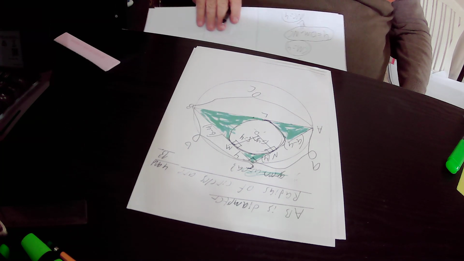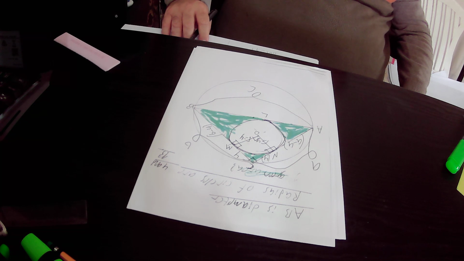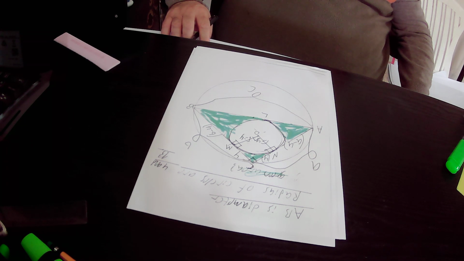In the next step, I will present to you rule number 3. According to rule number 3, the lengths of two tangents from a common external point to a circle are equal. I repeat again, the lengths of two tangents from a common external point to a circle are equal.